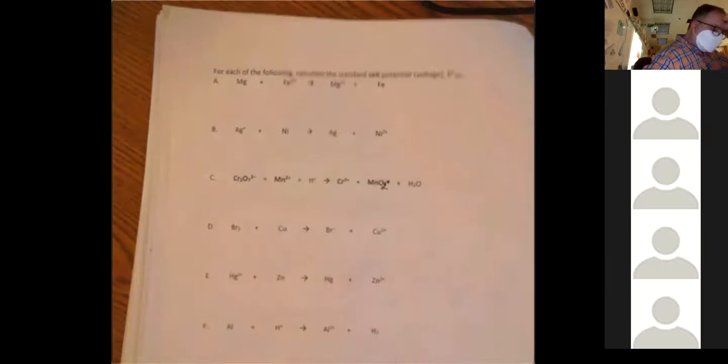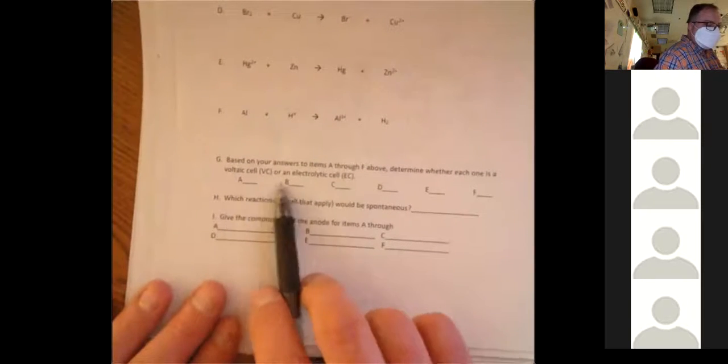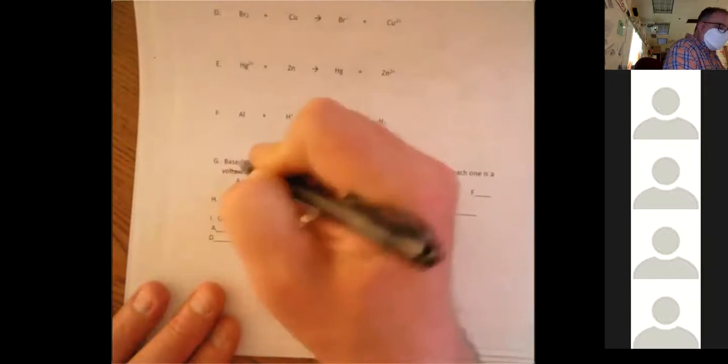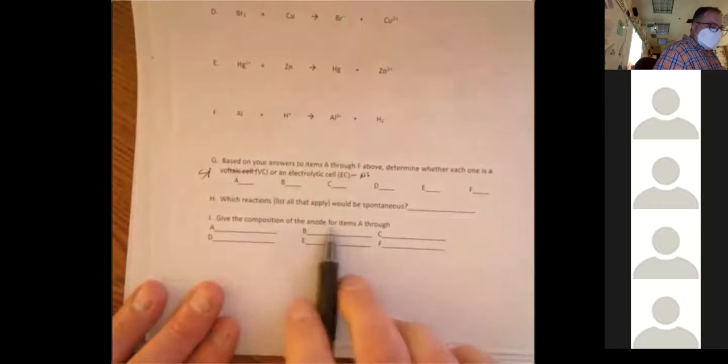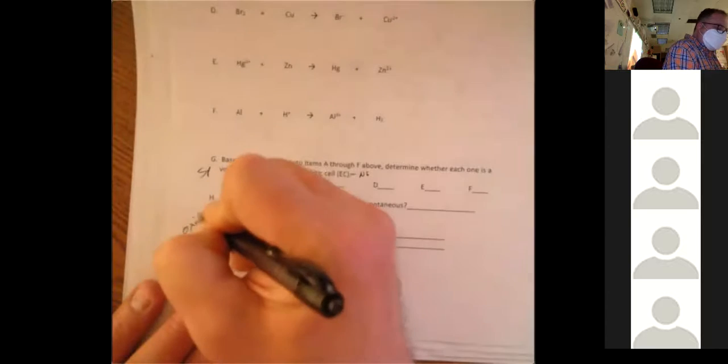There's some more problems. It does have a little bit of different questions. It's like which one is voltaic and electrolytic. Remember, this is non-spontaneous and this is spontaneous. And the anode is always the point of oxidation.